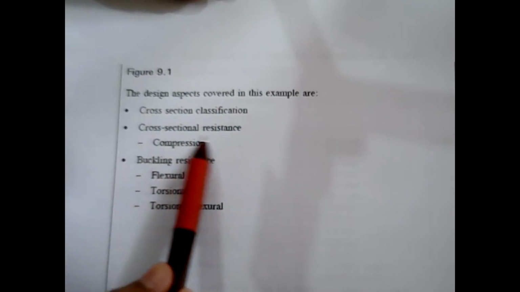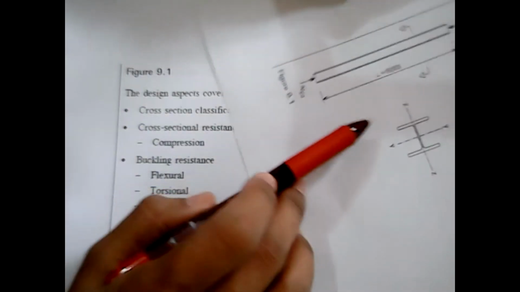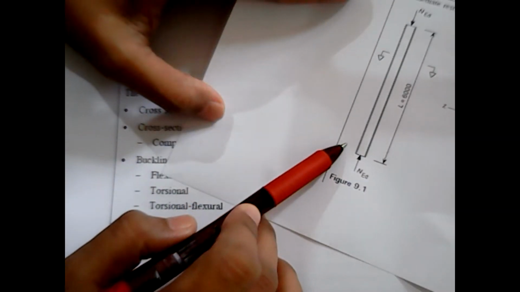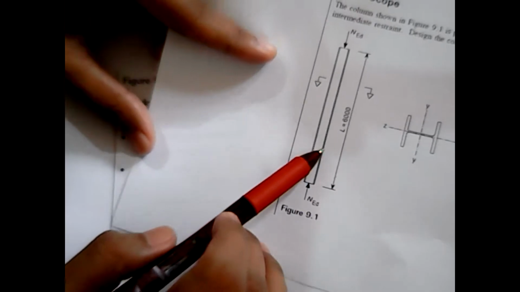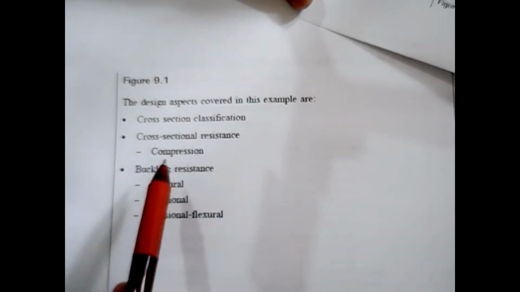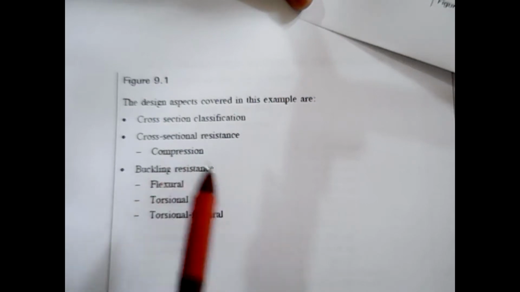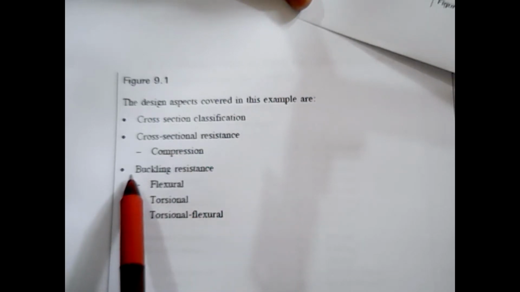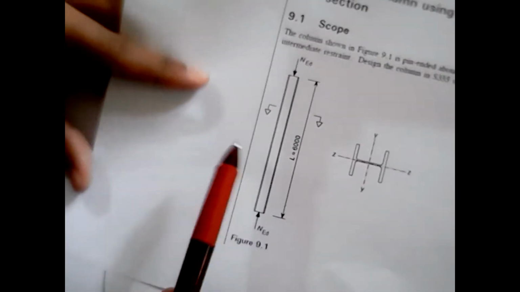Then the cross-sectional resistance, meaning that you need to check whether the cross-section proposed for this column is able to resist the compression. And then you need to check the buckling resistance of these columns as well.